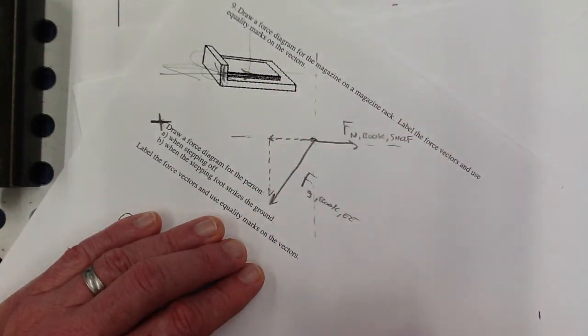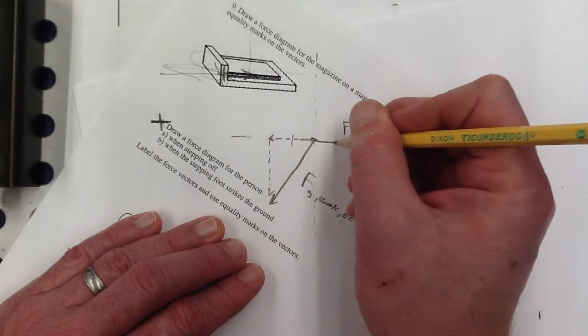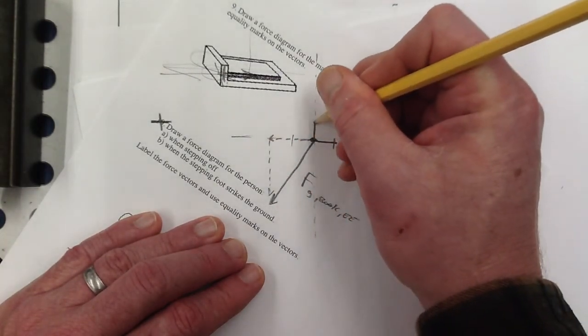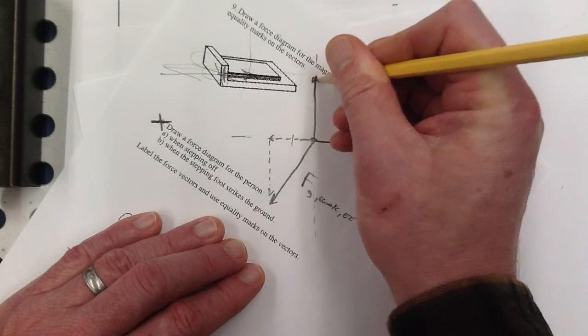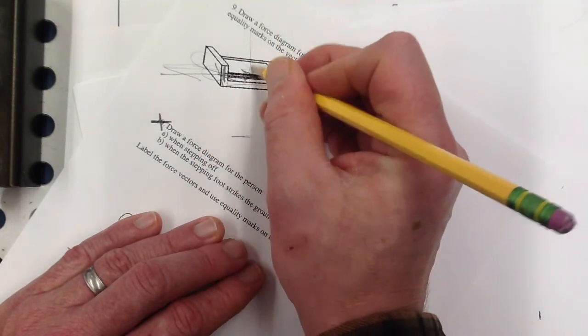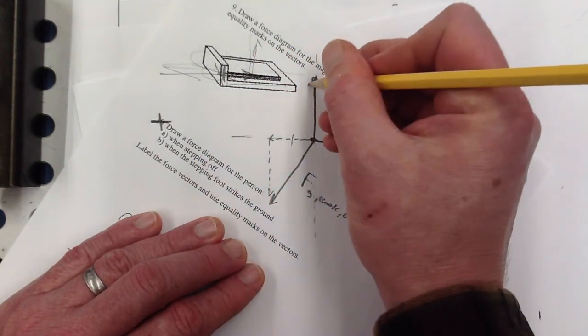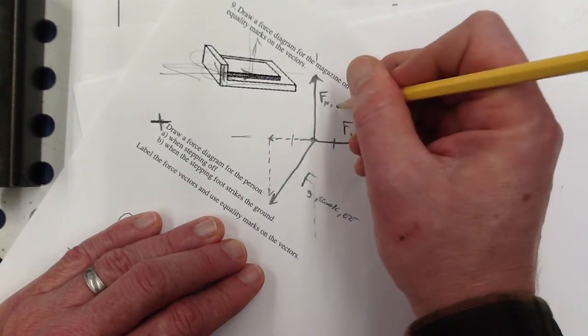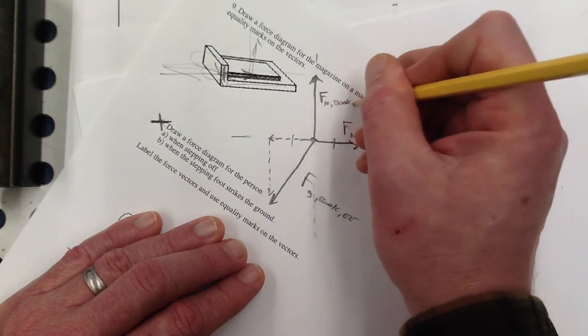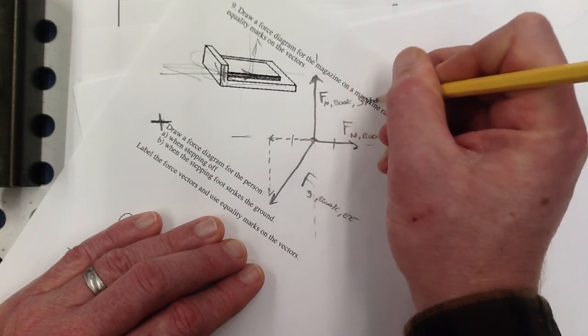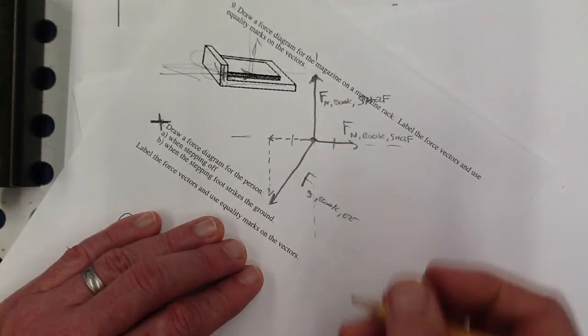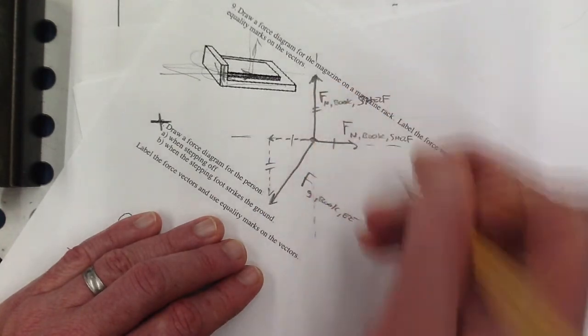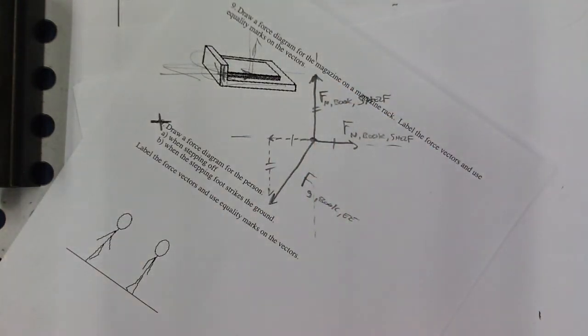From the shelf. And then there's another support force from this part of the shelf supporting it this way. So that's another normal force. Remember that normal means perpendicular on the book. Also from the shelf. Different part of the shelf, but it's still the shelf. Right? And that could be equal to that. We're all balanced.